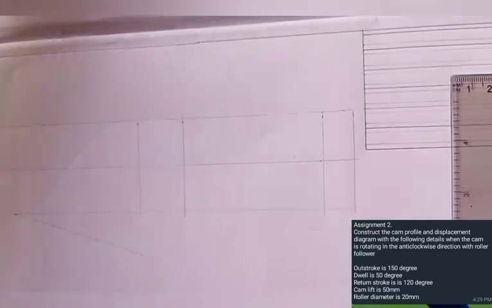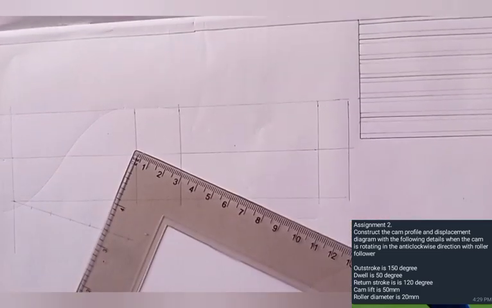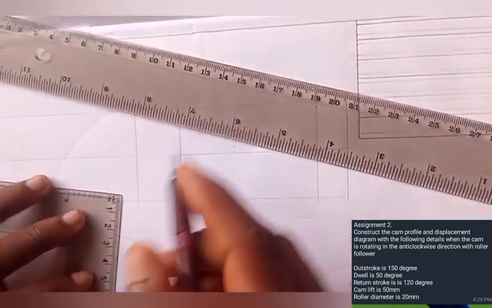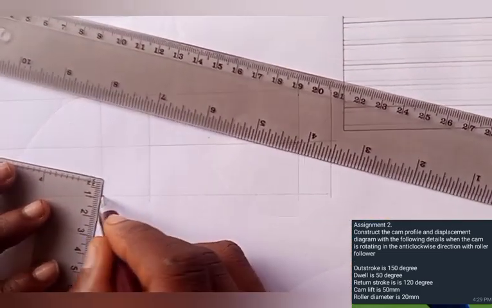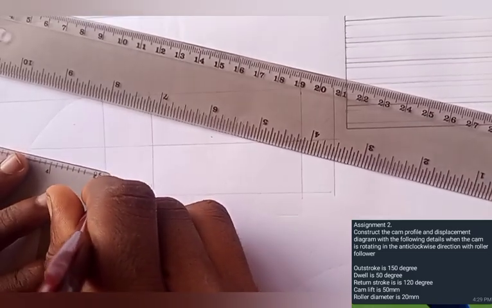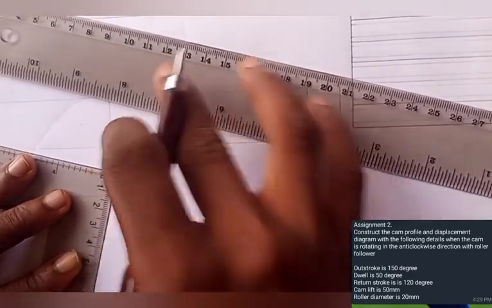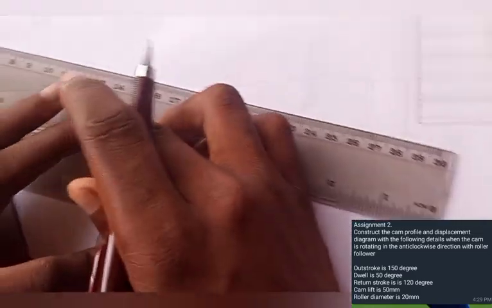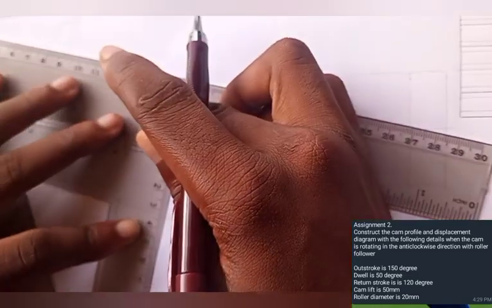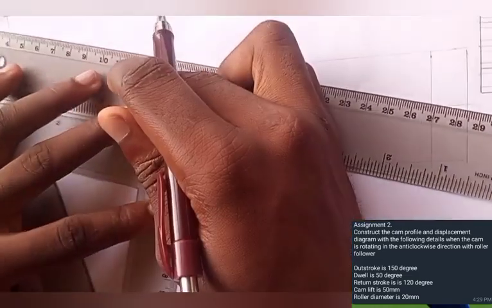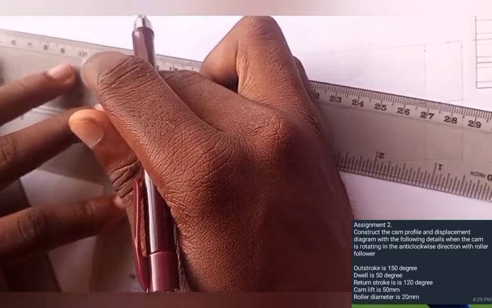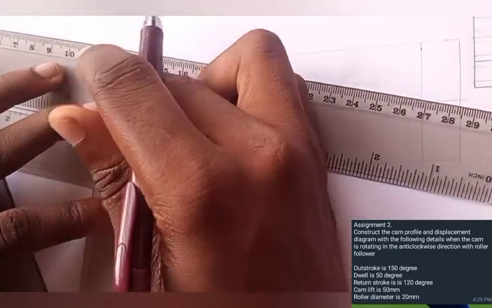If you don't know how to divide lines, you watch my other video for division of line. I have treated this before. So for the sake of those who have not accessed that video, I recommend you go watch it. So you divide into 6 equal parts using your division of line method.